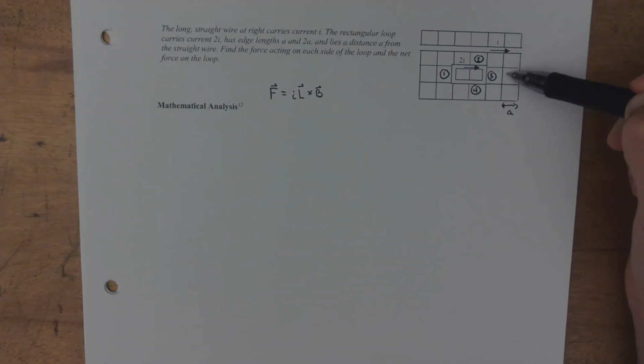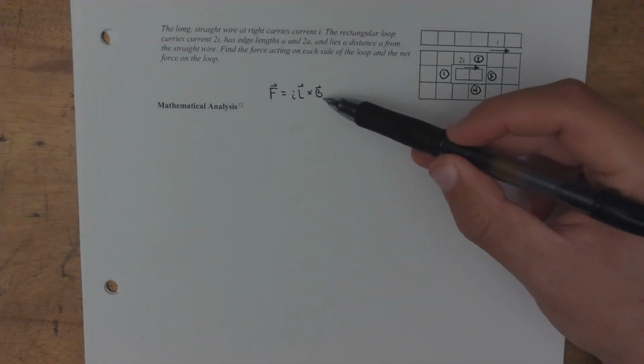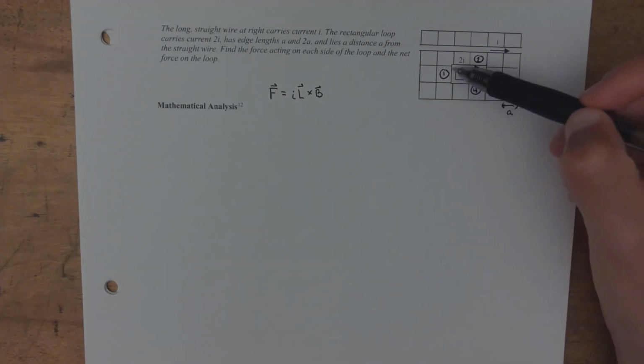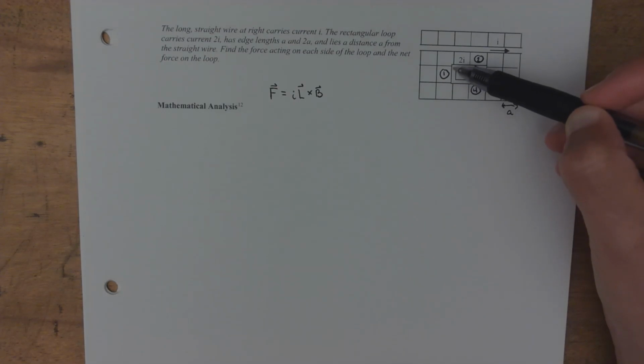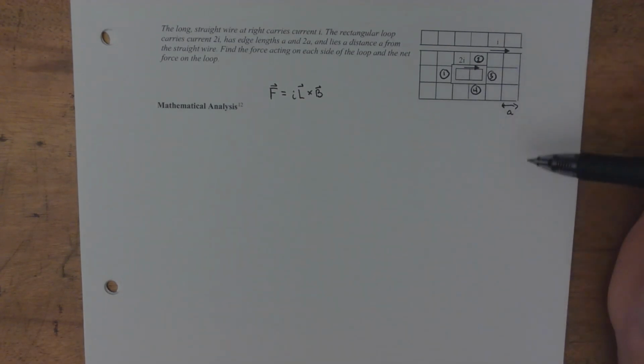But if you change the radius, then the strength of the magnetic field changes. So if you're going on side 1 or side 3, then the strength of the magnetic field is changing as you go from one end of the wire to the other.